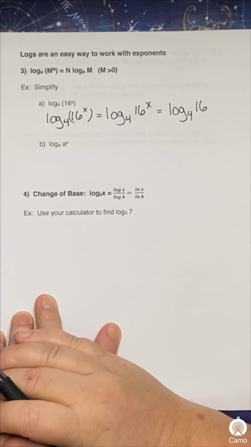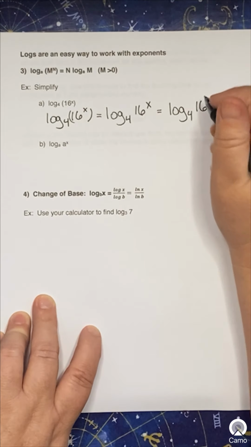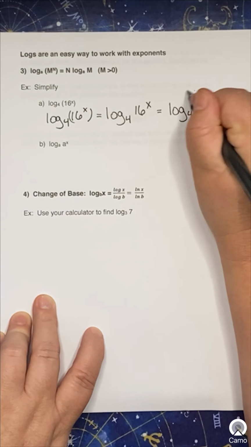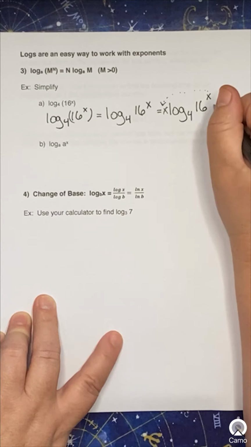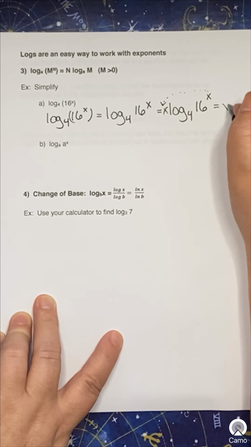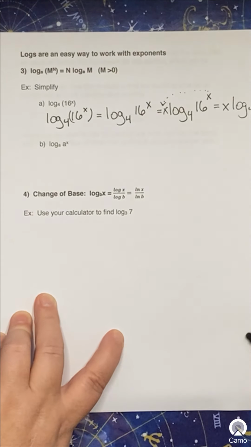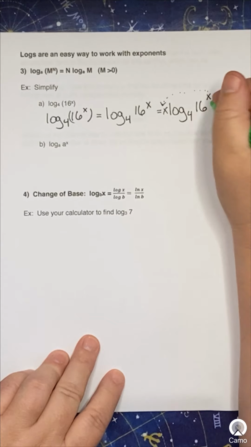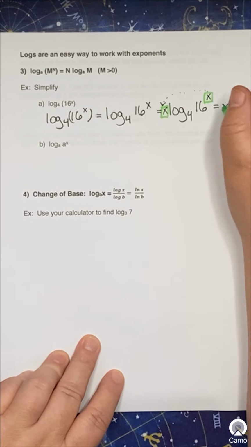And what's going to happen is that this x that's up here is going to come down in front. So the x that was up here comes down in front right there.